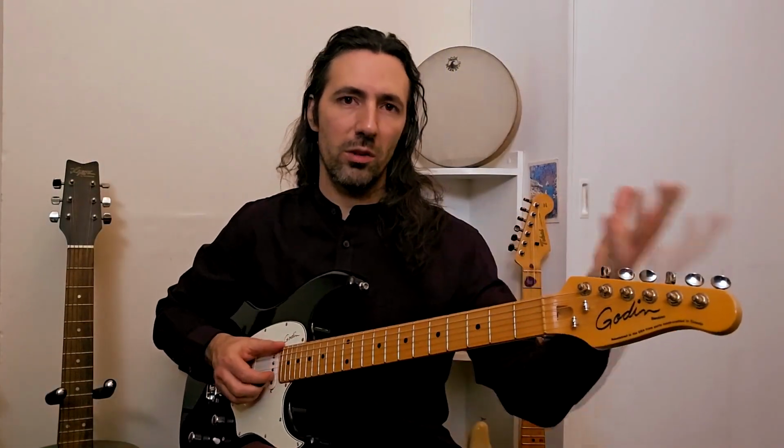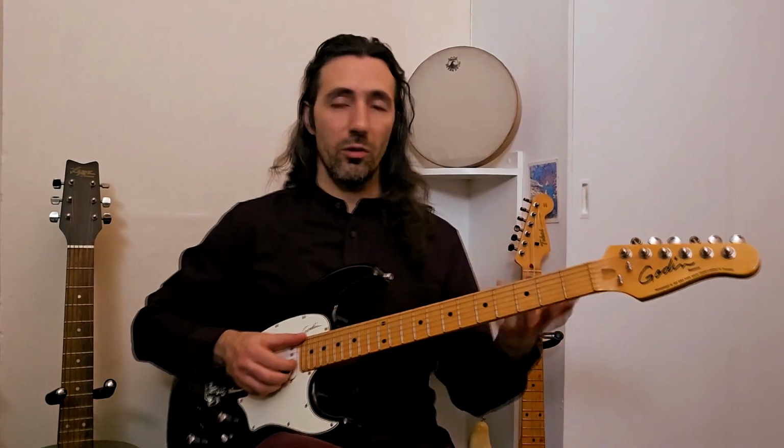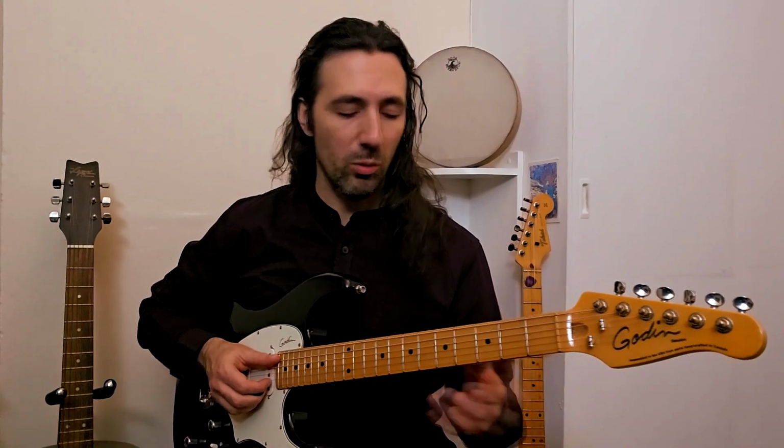So just combining CAGED and two-string patterns basically opens up the entire fretboard. So it's a very powerful thing to get acquainted with.